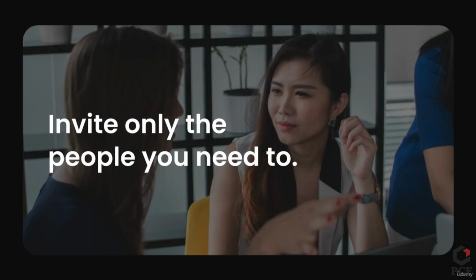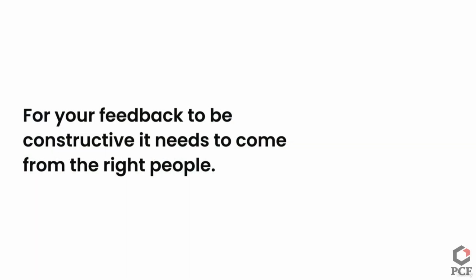And remember, please invite only the people you need to. I get it, you want to invite a bunch of different people, and you may think that will give you a lot of feedback, but it won't. While this type of openness is good, not all feedback is equal. For your feedback to be constructive, it needs to come from the right people. It may not be CEOs or others with big titles. It could be somebody else who understands the space much better.